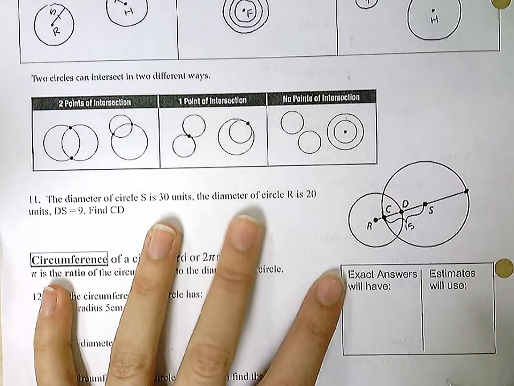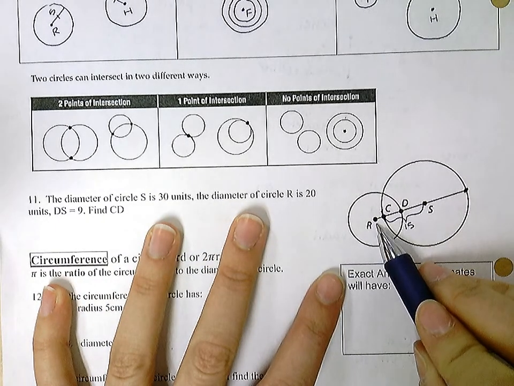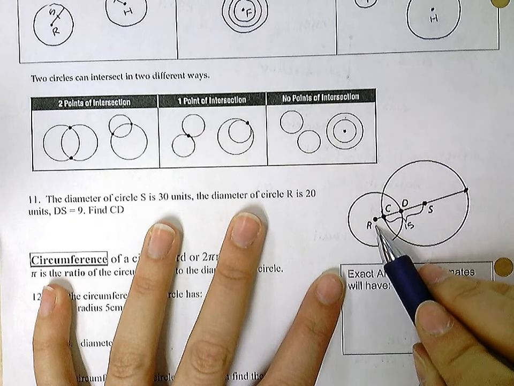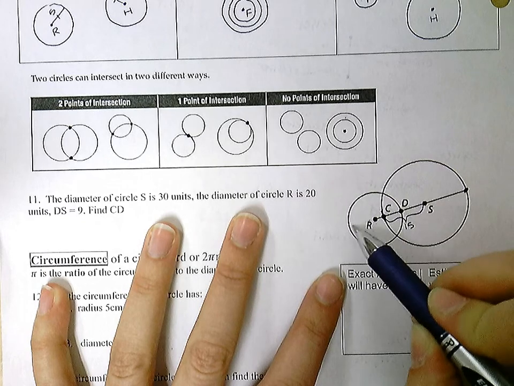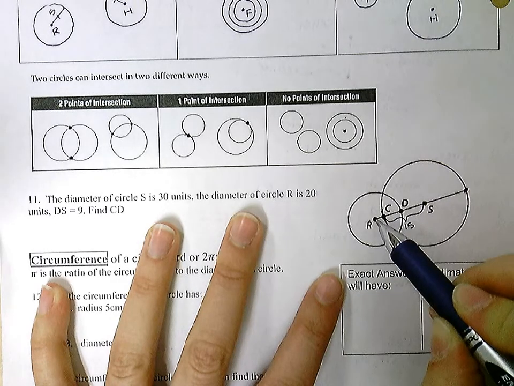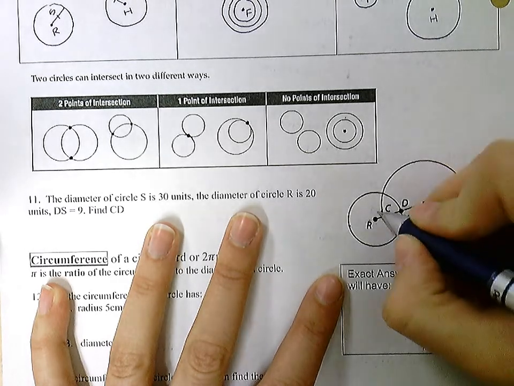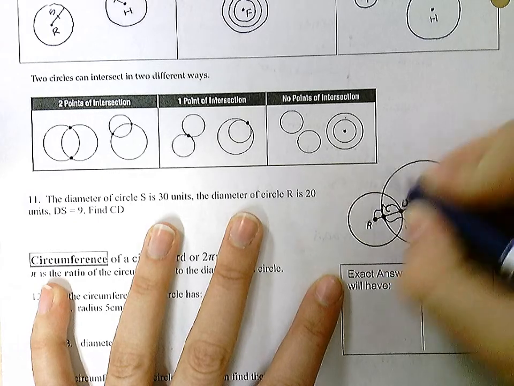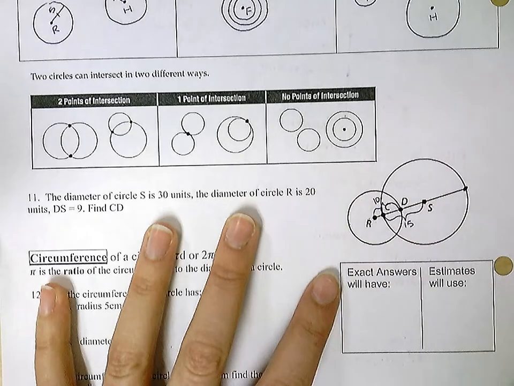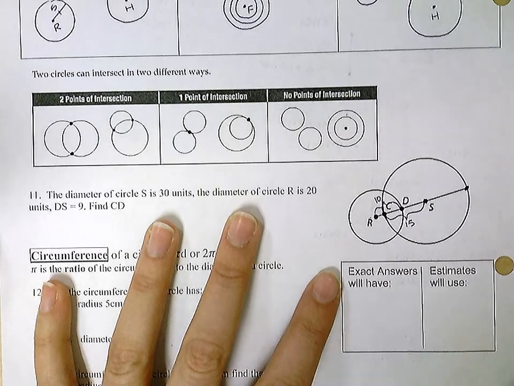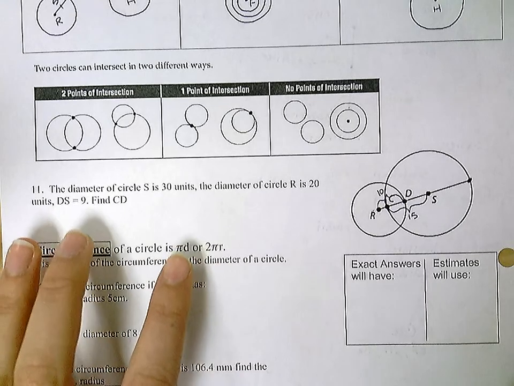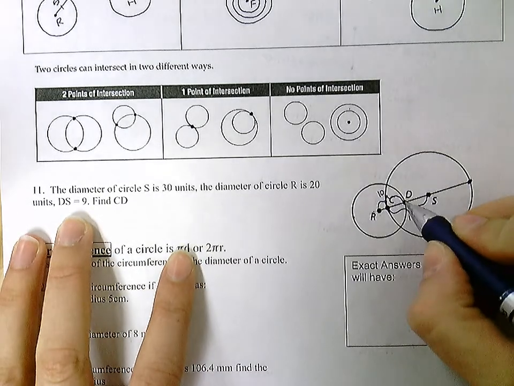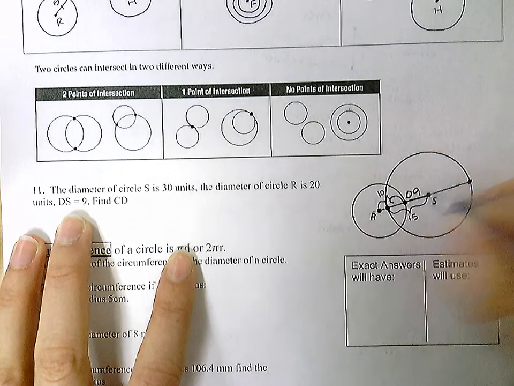I'm also given the diameter of circle R. So circle R is right here. That's your center point. The diameter is 20 units. So from D, if I had a line here connecting to the other side, it would be 20 units. So what's the length from R to D? It's 10. So your radius for that circle is 10. And you're also given D to S, so that's this length, is 9.